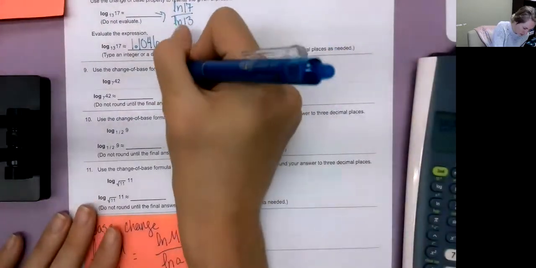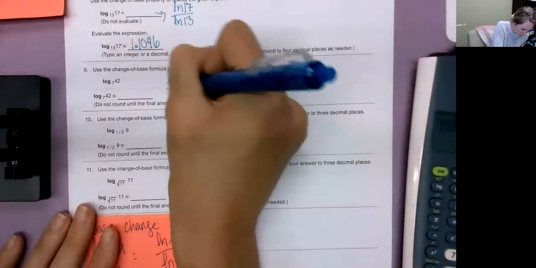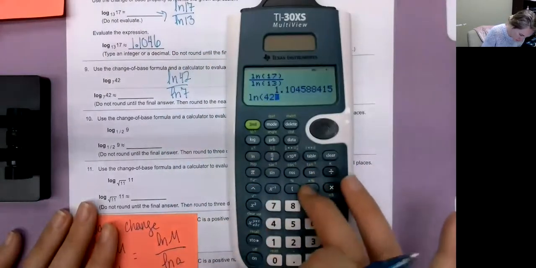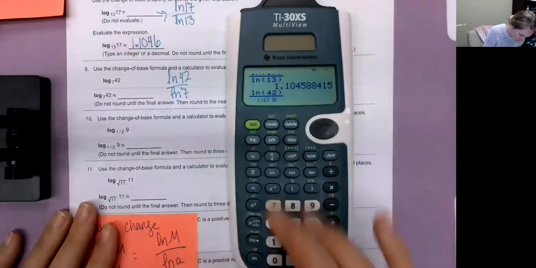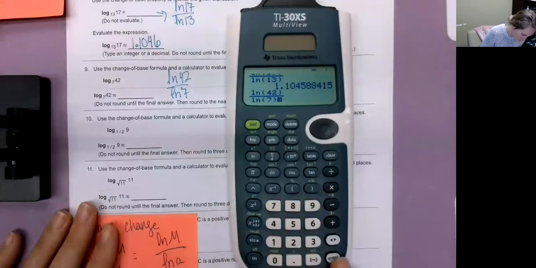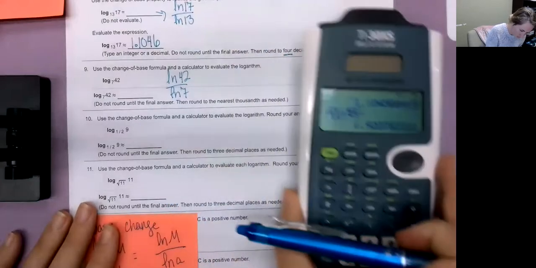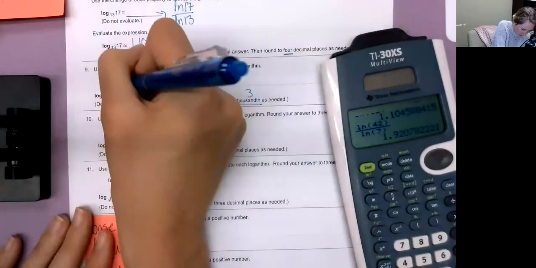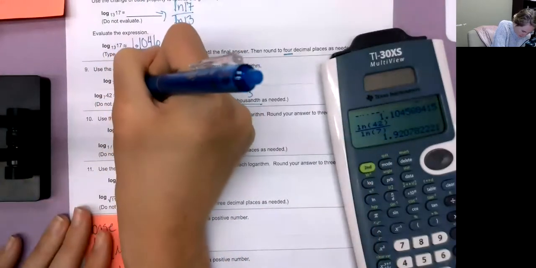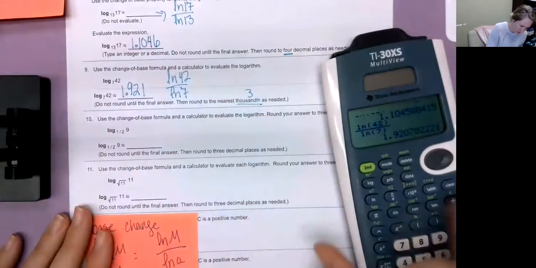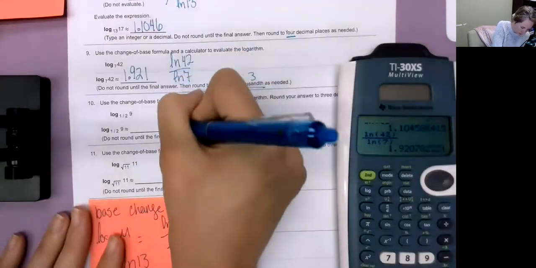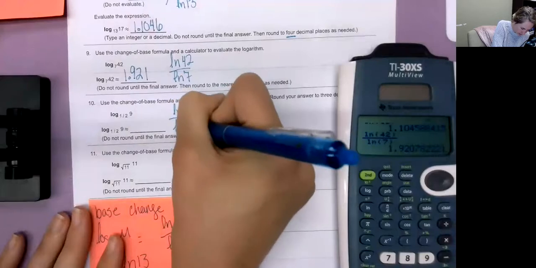And this one would be natural log of 42 divided by the natural log of 7. So natural log 42 over natural log of 7. And this is nearest thousand, so 1.921.